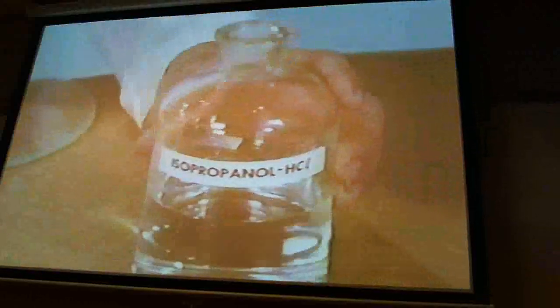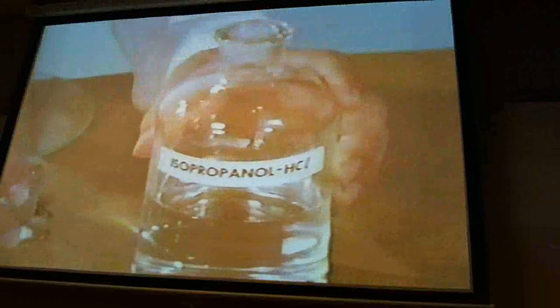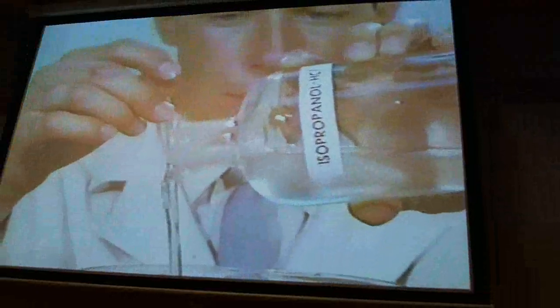We have selected a solution in which the chromosomal material is readily soluble. This is placed on the bottom of a glass cylinder.